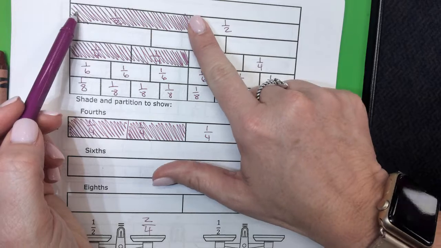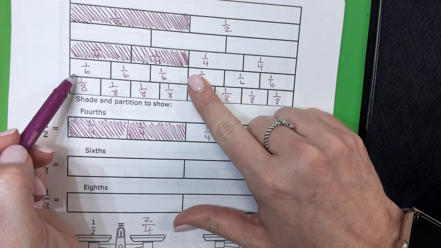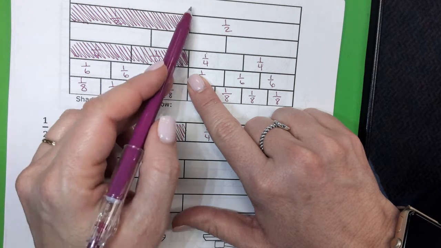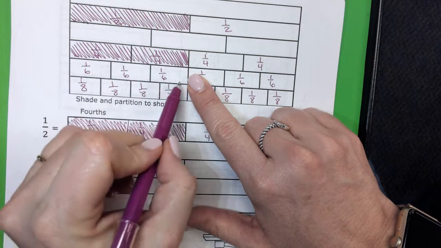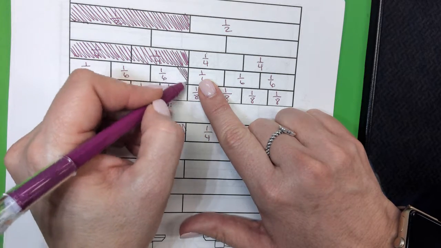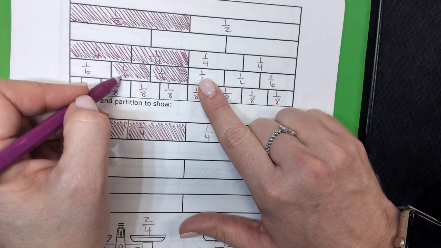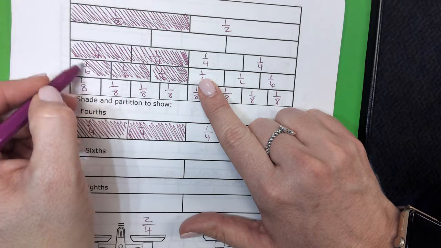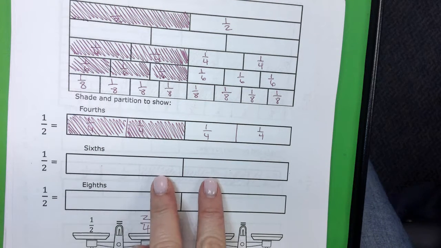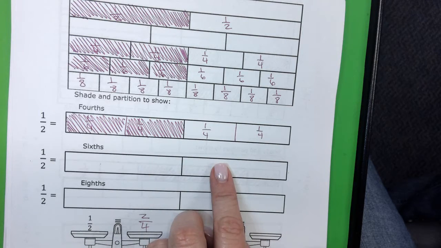Alright, now we've got a half here, equivalent to a half. Now let's go to our sixths. If I shaded to the same line to make half, how many sixths would I need? BJ? 3. Go ahead and shade your 3 sixths. And I need to partition my 2 halves into sixths.